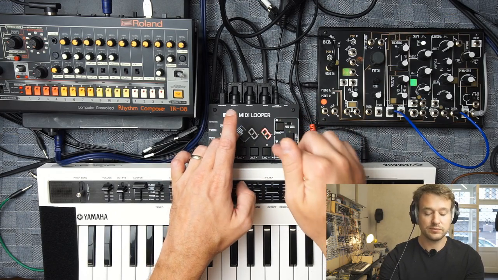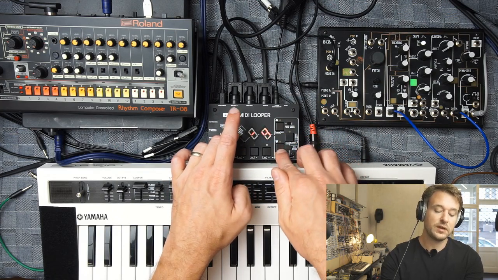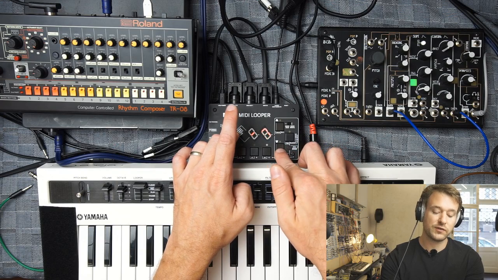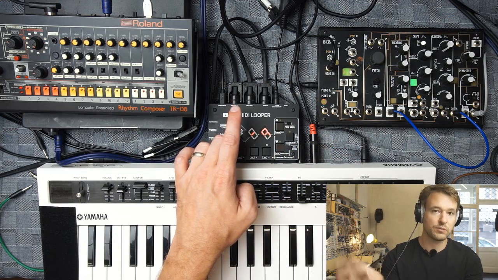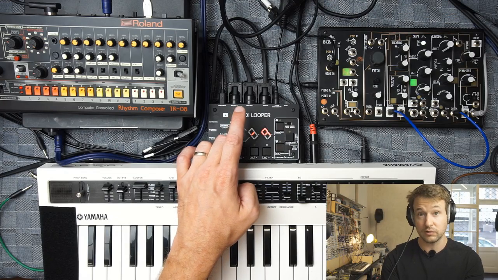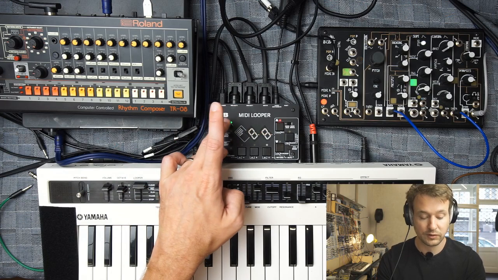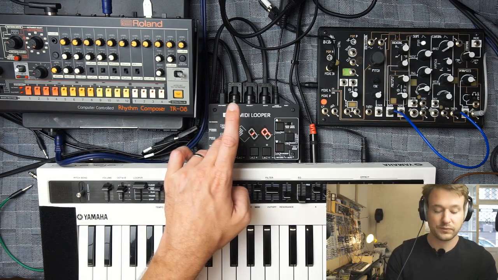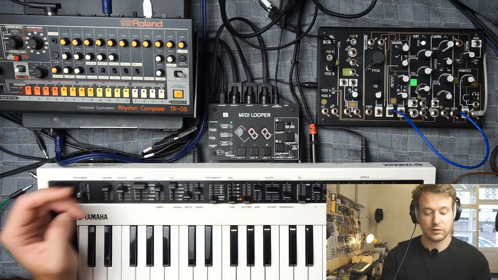But what's interesting about the shuffle is I can go negative, and negative shuffle here actually adds random delays, different amounts of random delays to the MIDI notes that are being sent. So I think that's quite nice. So I'll reset it back to 0.